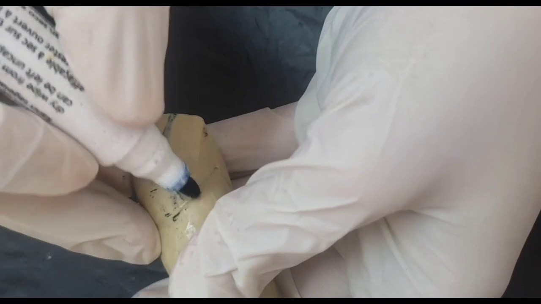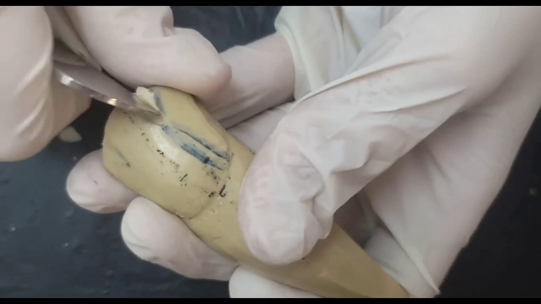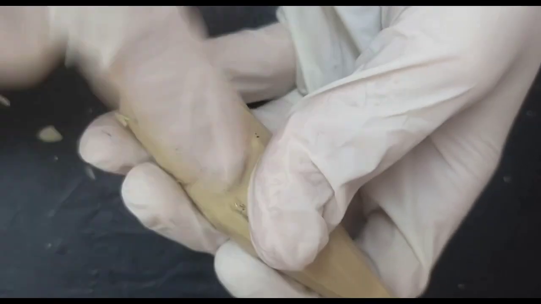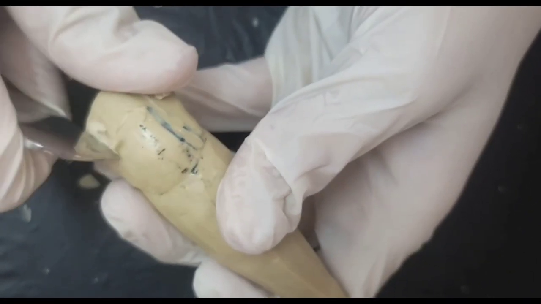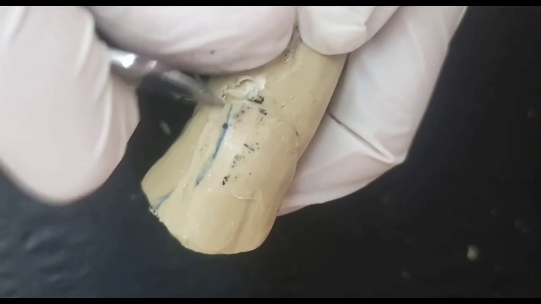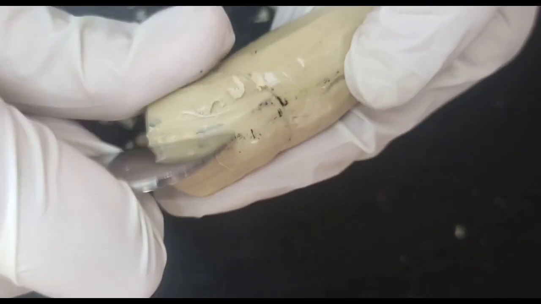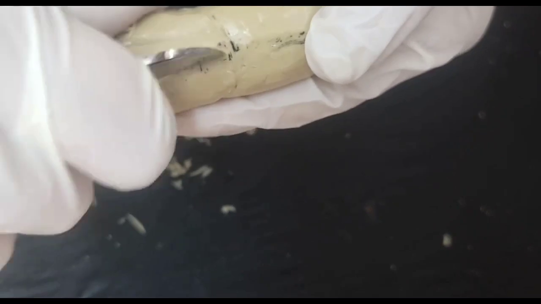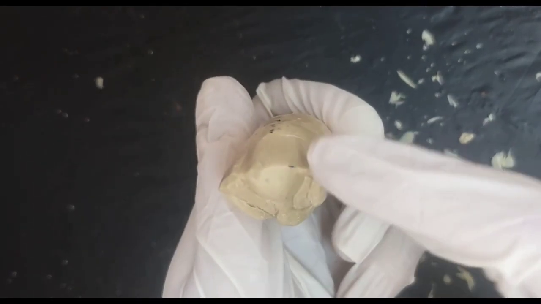So as we know, we have a classic triangular mesial depression, and the distal depression is composed of 2 triangular depressions. We have to identify these 3 lobes.